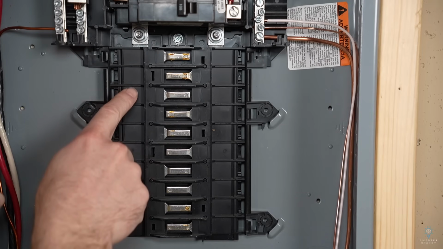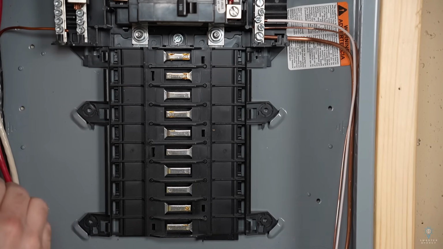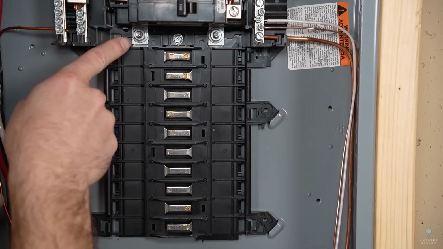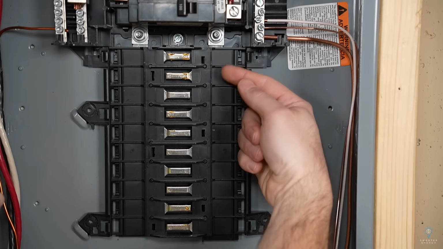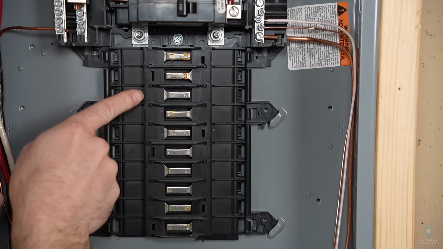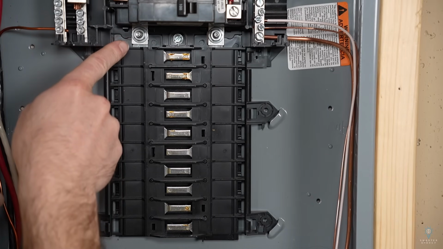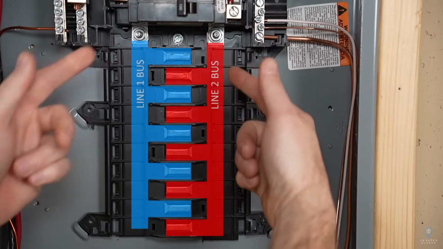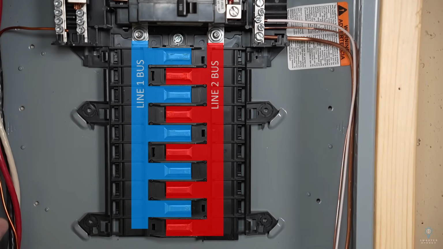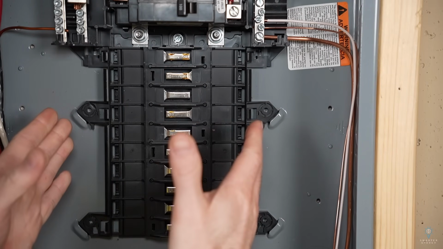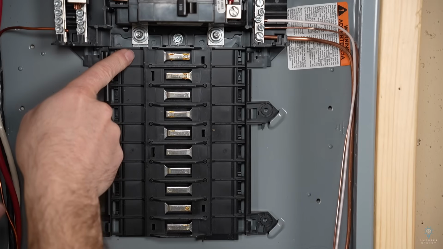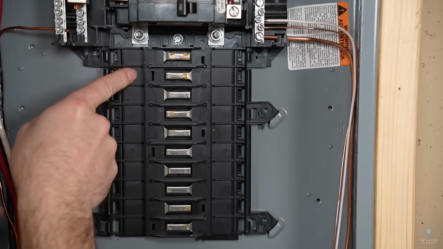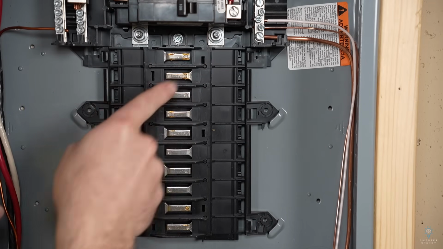The hot bus bars are arranged in an alternating row pattern. That means the first row of breakers is going to be connected to line 1, the next row of breakers is going to be connected to line 2, then the third row of breakers is connected back to line 1, then the fourth to line 2, etc. So they alternate back and forth as to which line they are connected to. So based on those rules, circuit 1 and 2 are always connected to line 1, circuit 3 and 4 are always connected to line 2, etc.